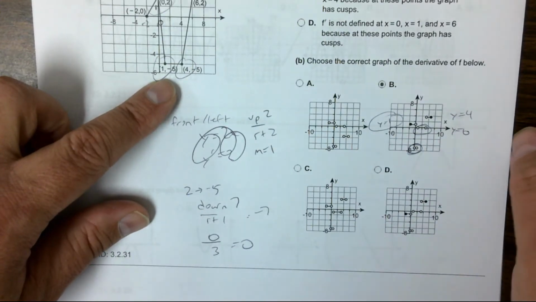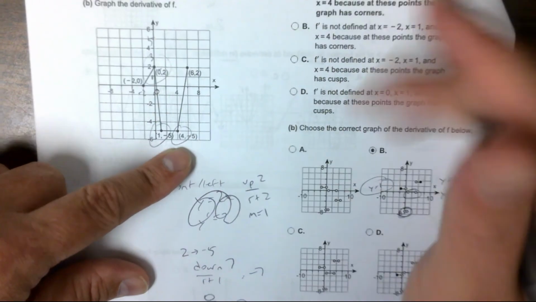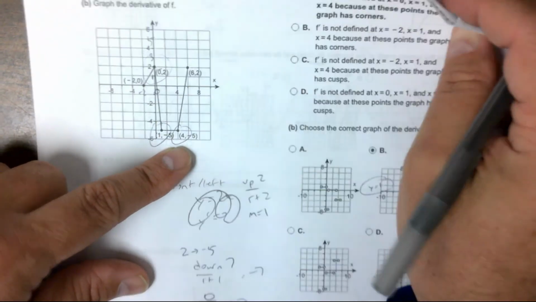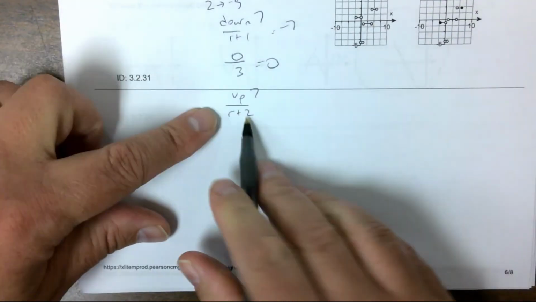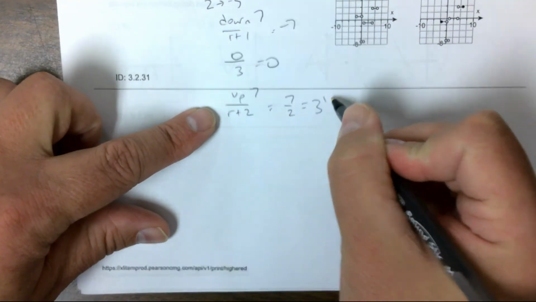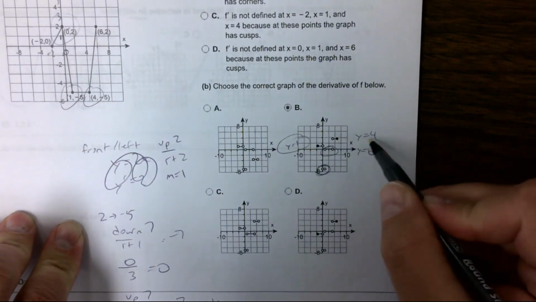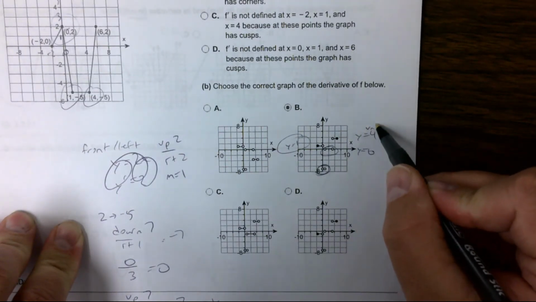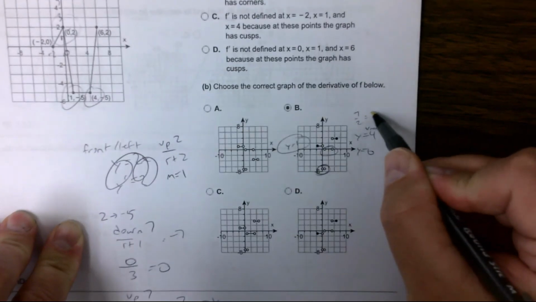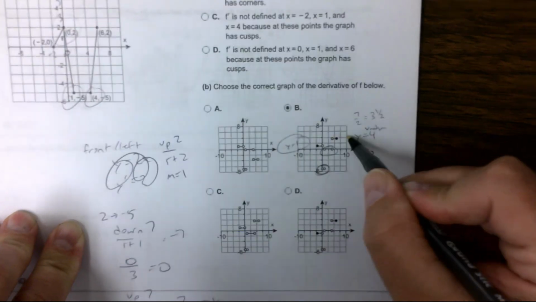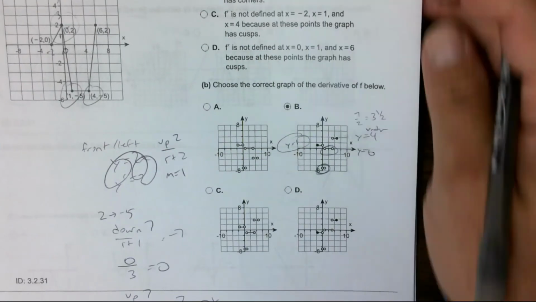And then for this one, we're going from -5 to 2. So that's up 7, right 2 in this case. So that's 7 halves, which is 3.5. And I wasn't totally sold on y equals 4 because it's not there. It's like barely under 4, which is like 7 halves or 3.5. Because it's not actually on that line. So I get that.